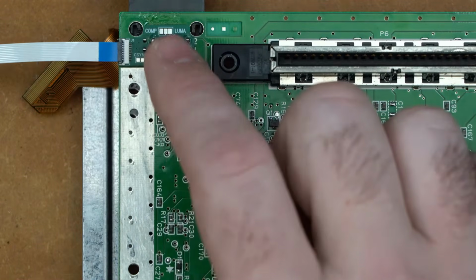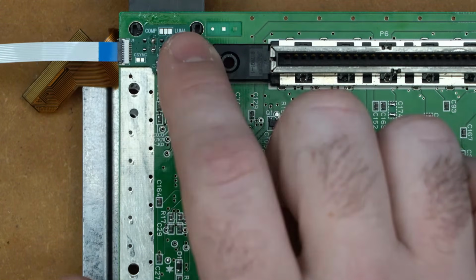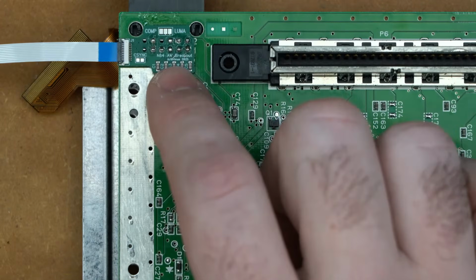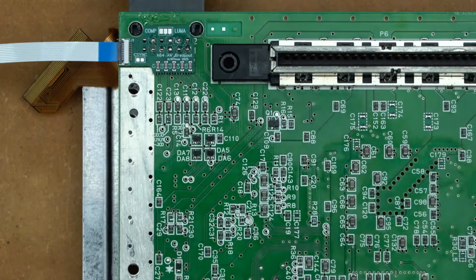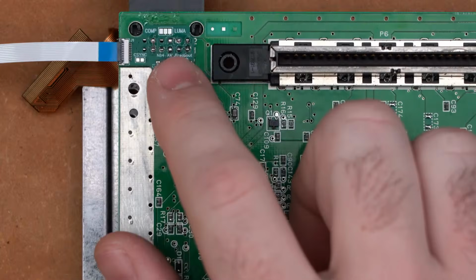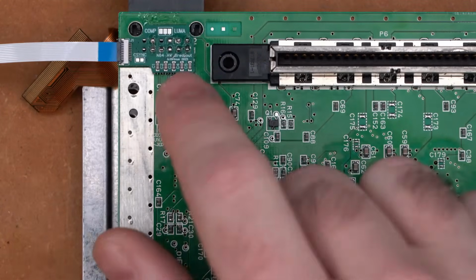Now the other jumpers we have up here are the composite and Luma jumper. That's a special option if you want to send C-Sync signal down the composite or the Luma pin instead of the actual Luma signal or composite video signal. Most people wouldn't want that. I don't really recommend that, but it's there if you need it.